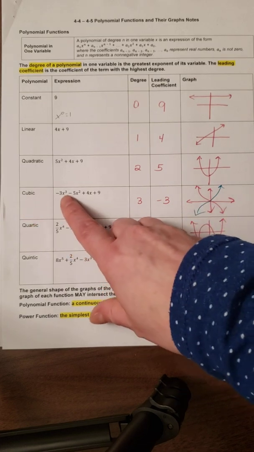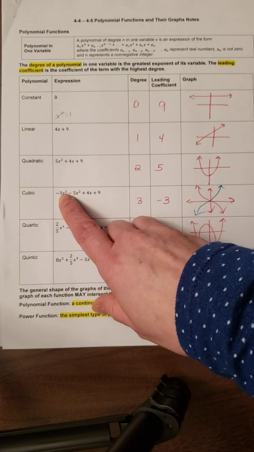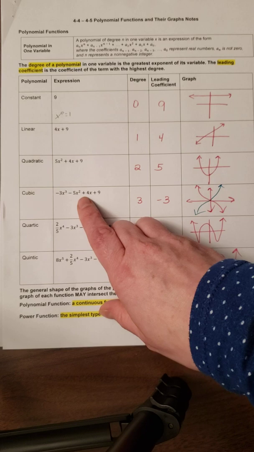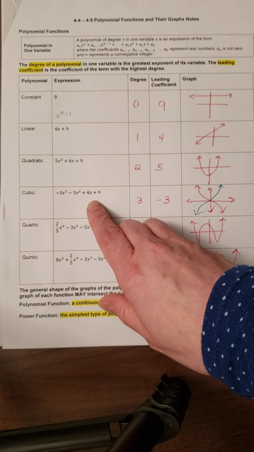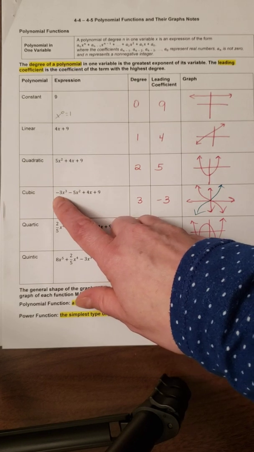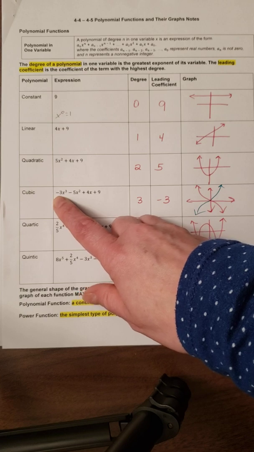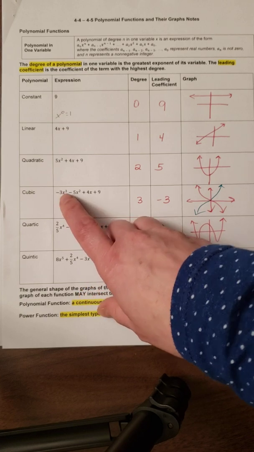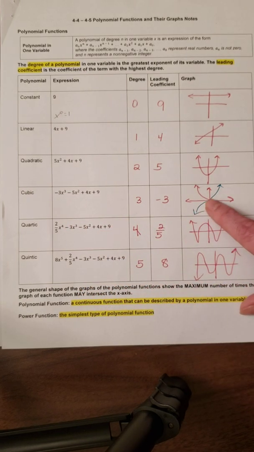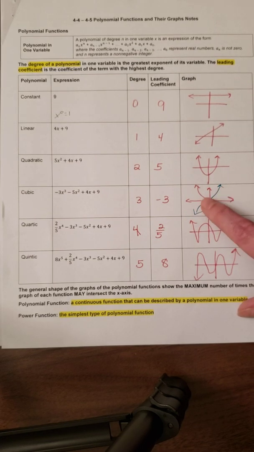Cubic means it goes to the third power. Negative x cubed minus 5x squared plus 4x plus 9. Third degree, leading coefficient, negative 3. Now here, the one in turquoise, that's the general cubic function. So as x gets smaller, y gets smaller. As x gets bigger, y gets bigger.